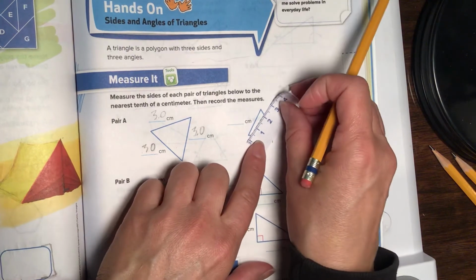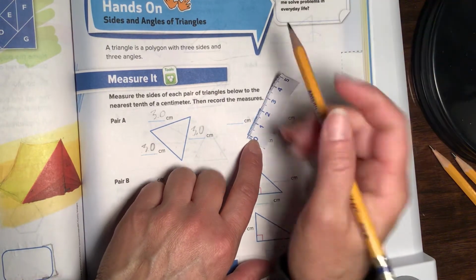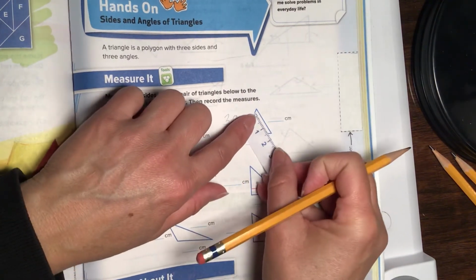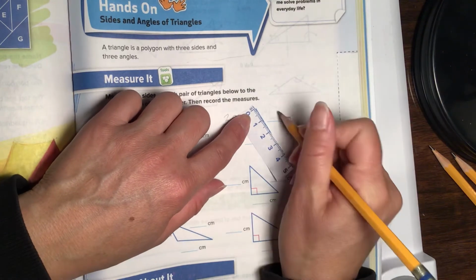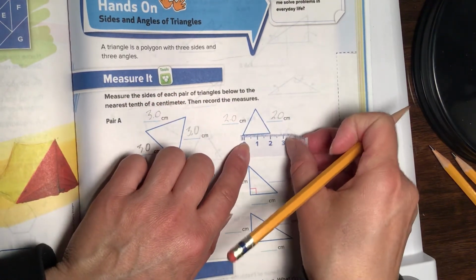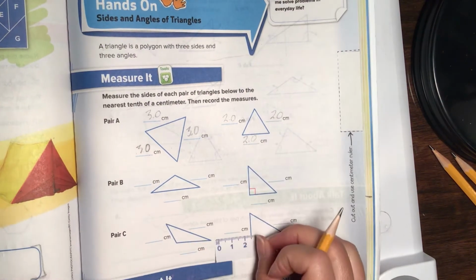All right, now let's come over here and measure this one. Again, we go to the line by the zero, and that looks like it's going to be 2 centimeters. Yep, that one, all the sides are congruent as well. Nicely done.